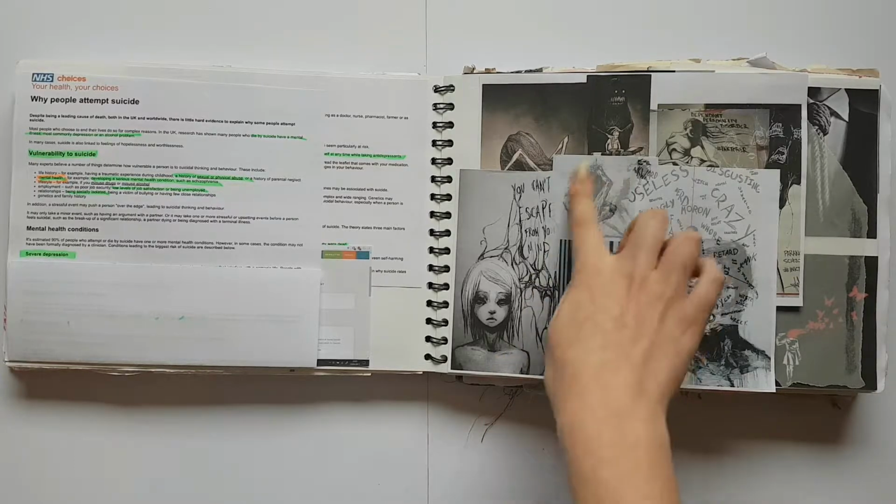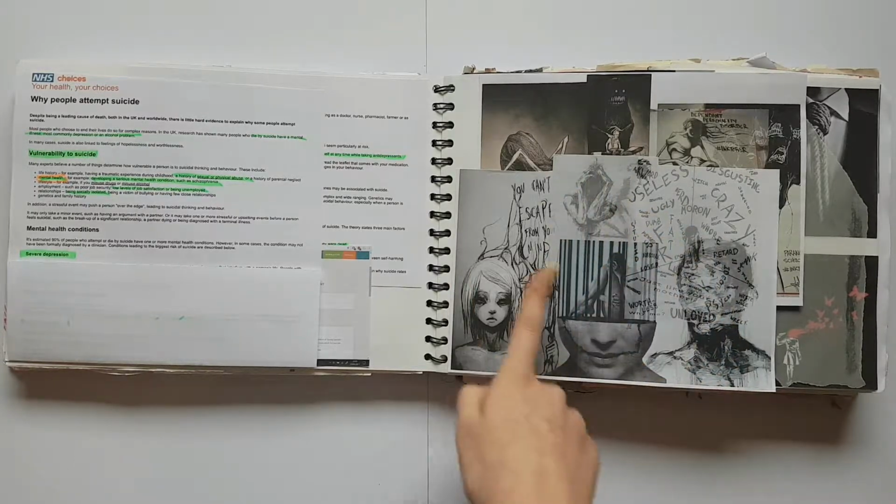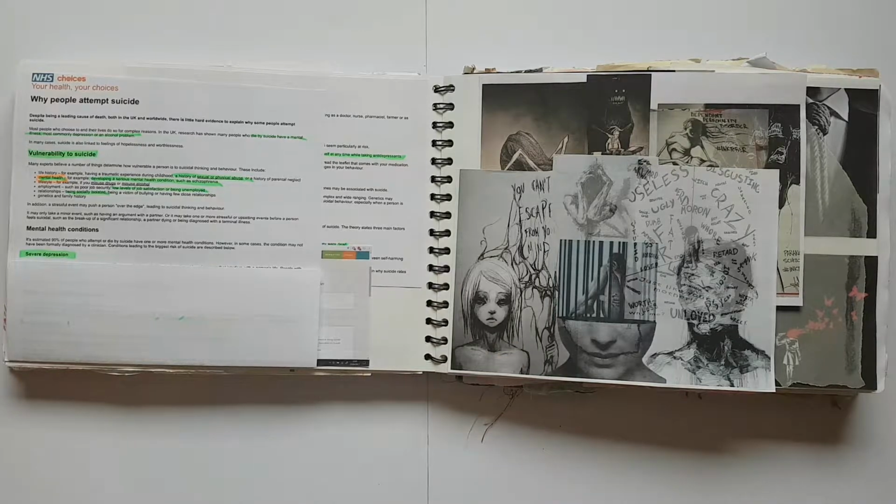Again, a lot of people in pain, very sad looking faces, a lot of dark colours. There's no colour. It's words, and people looking sad or interpreted as upset and physically in pain.